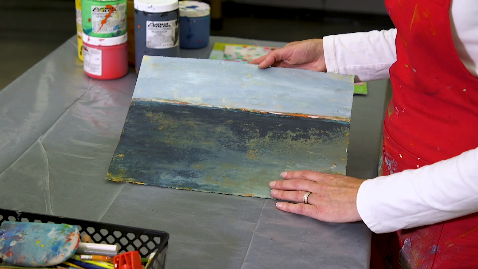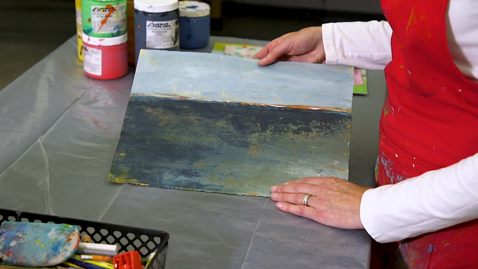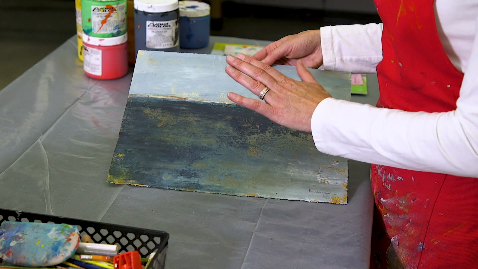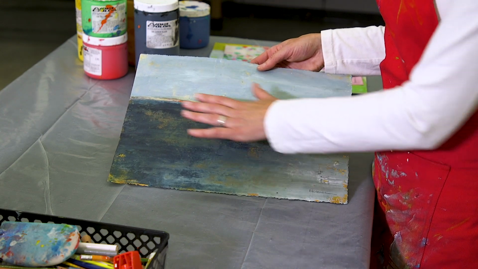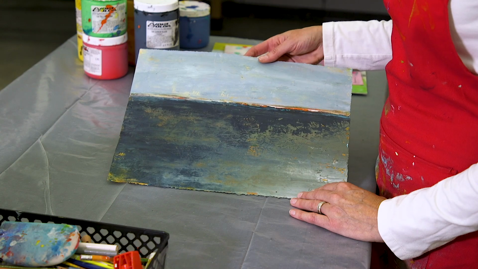And today we're going to be creating one of these on a 24 by 20 inch canvas, and I'll show you how I get started with the mark making, and then we're going to finish it and give it this type of look.